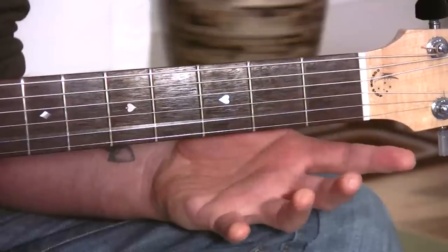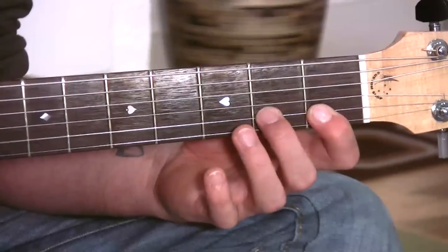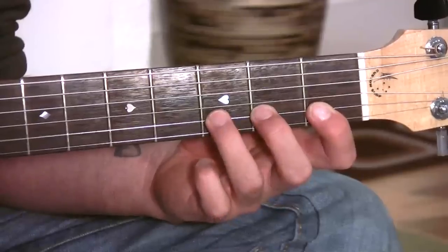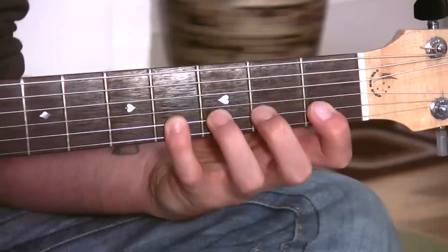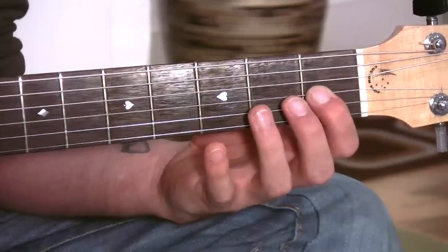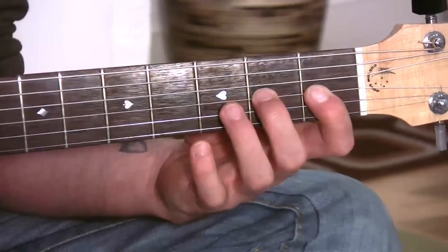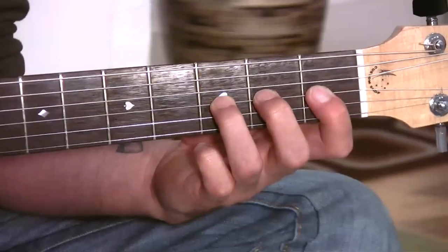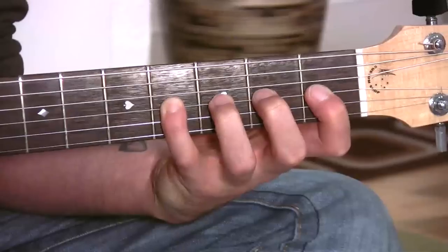On the next string we have B, C, C sharp or D flat, D, D sharp or E flat. Open third string is G, first fret G sharp or A flat, second fret A, third fret A sharp or B flat, fourth fret the note B.